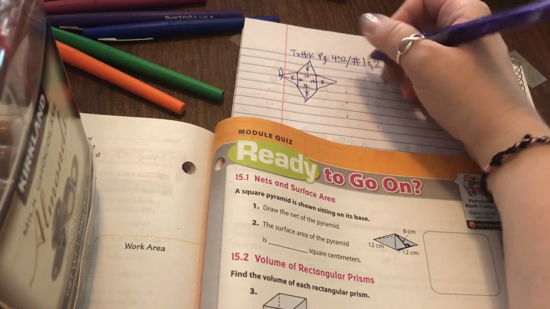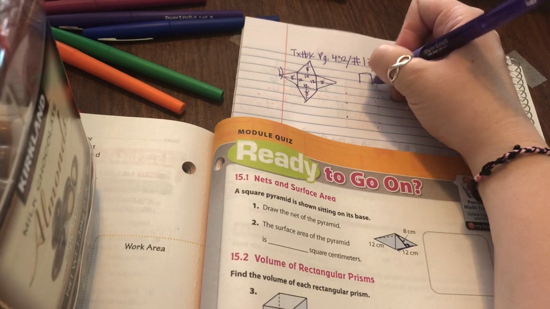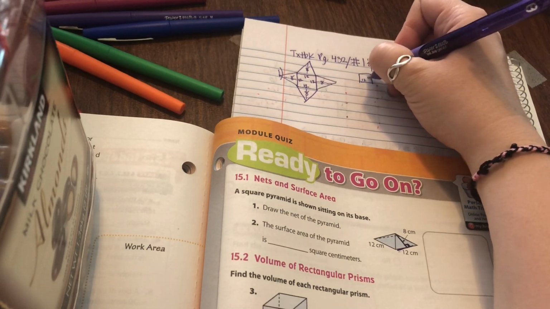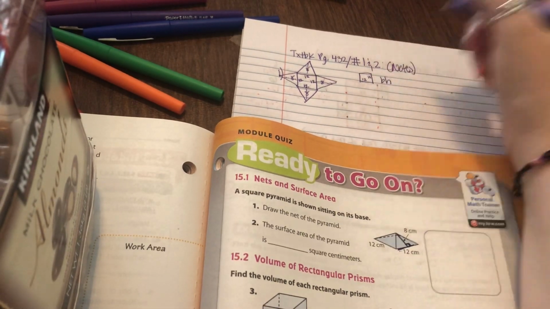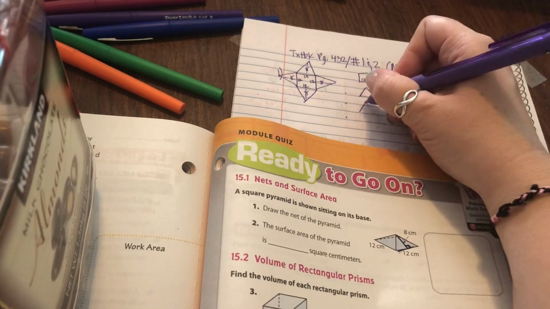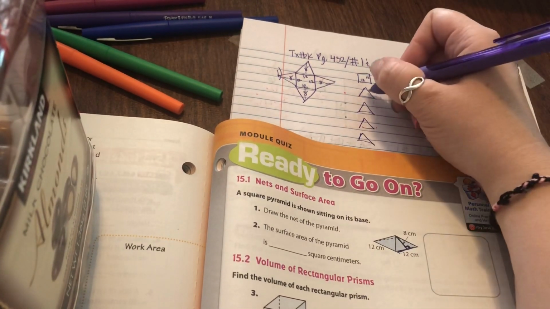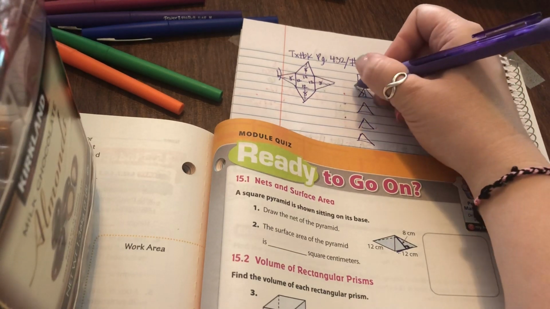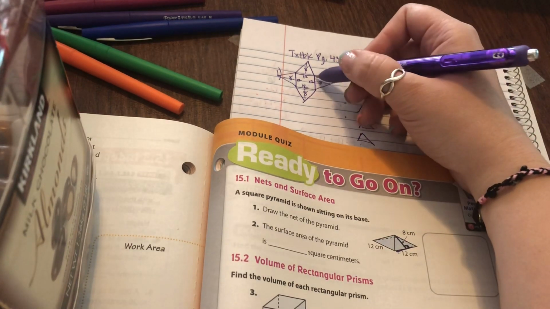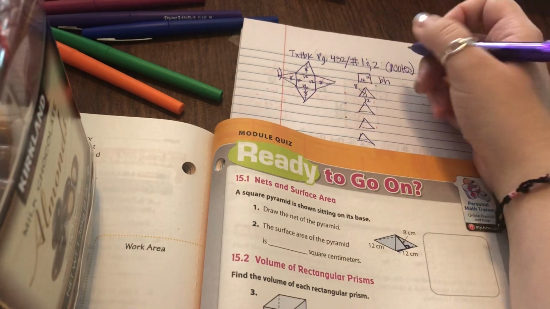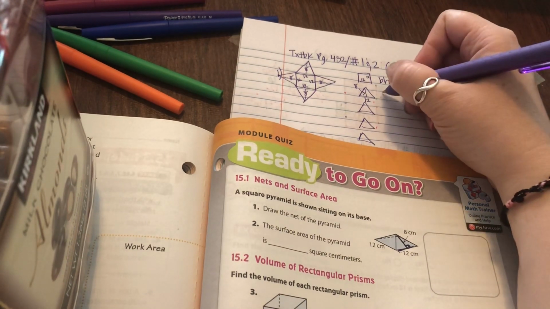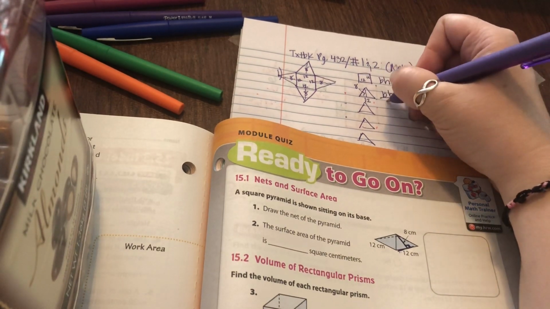And then if I want to find the area of it off to the side, I have my one square of 12 by 12, so that's base times height. And then I have 1, 2, 3, 4 triangles, and they each have a height of 8 and a base of 12. Now the formula for a triangle is base times height divided by 2.